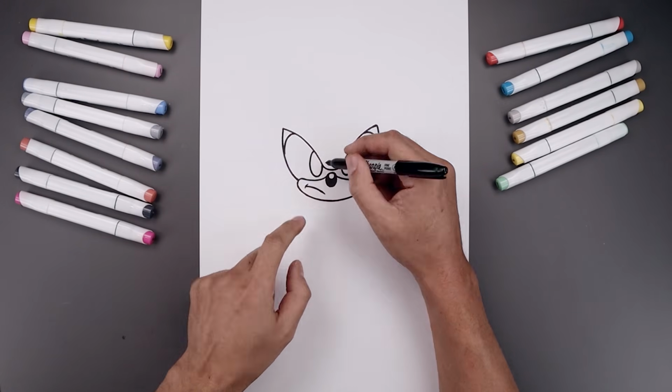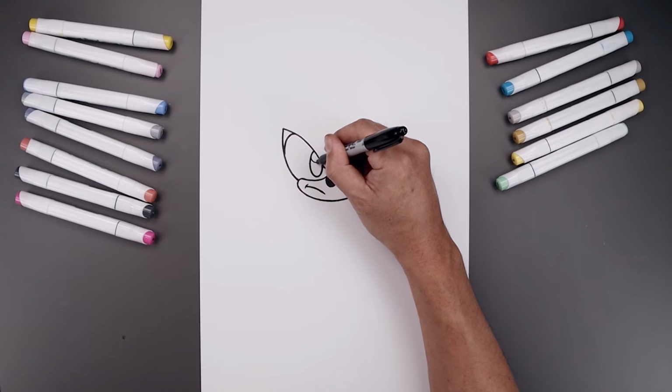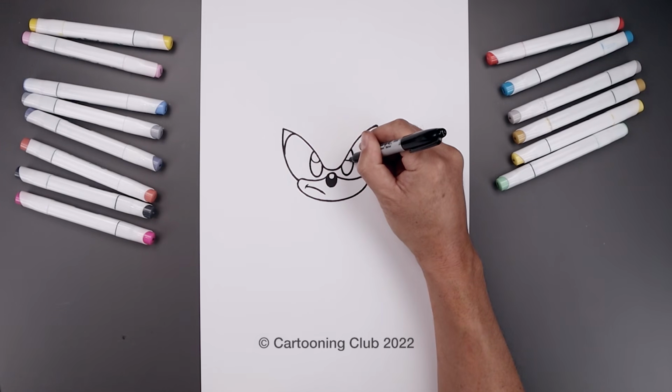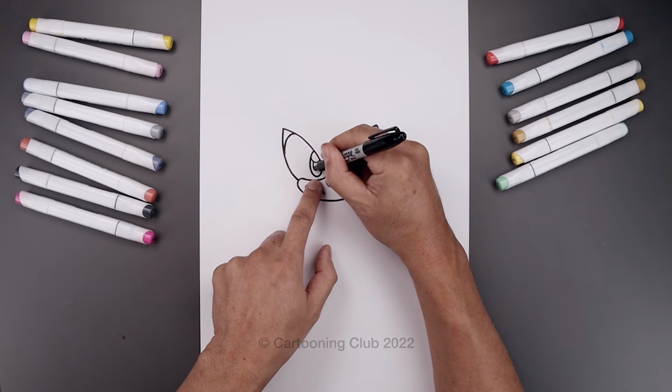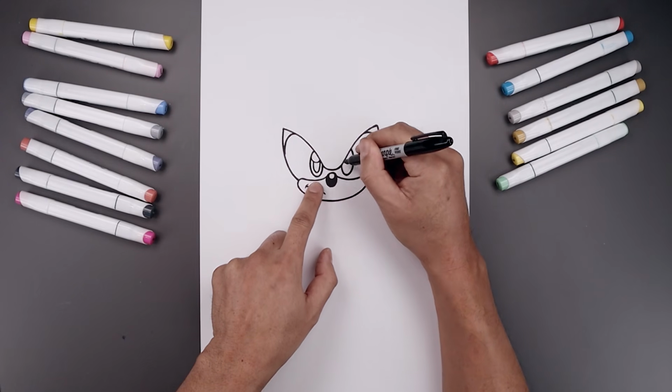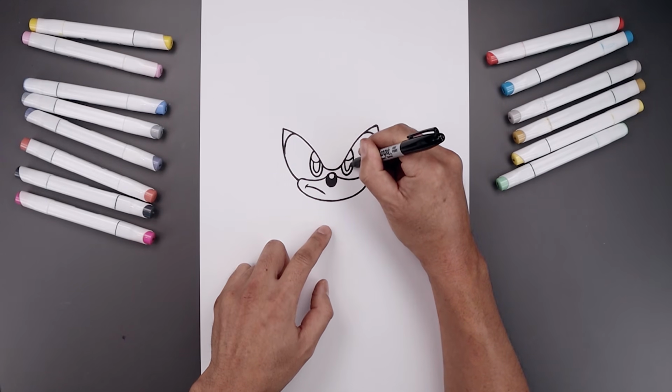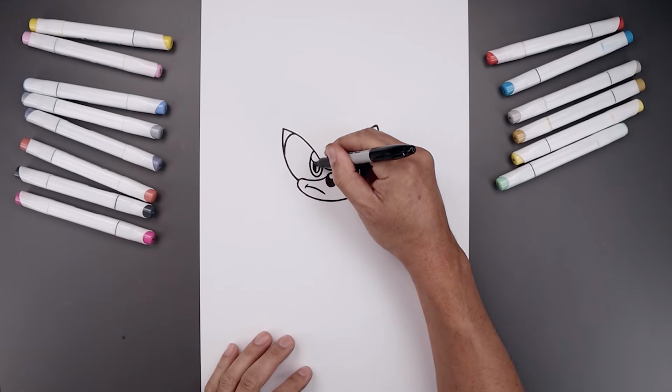Let's add a curved highlight along the top of each eye. So we're going to come down and then up. And we'll trace the inside of the iris, coming down underneath the highlight, and then back up towards the top. And we'll fill the center of the pupils.